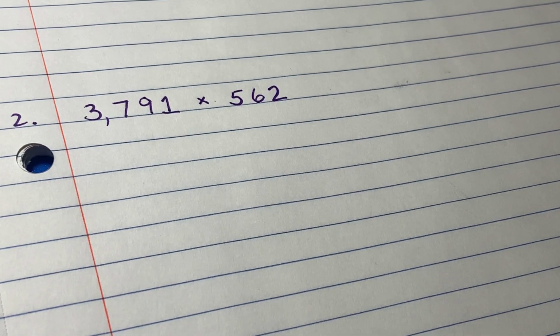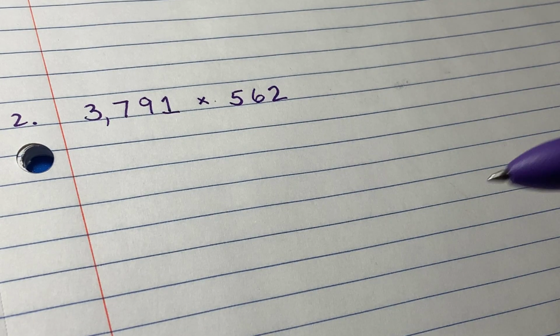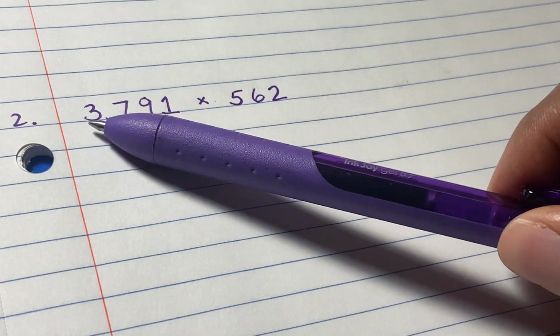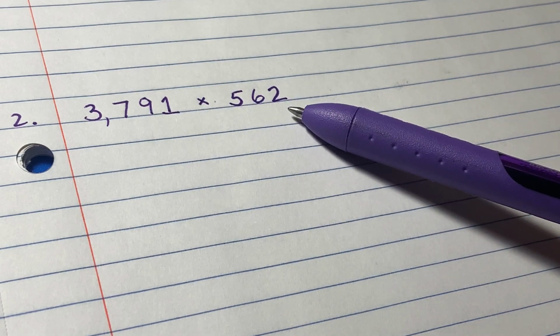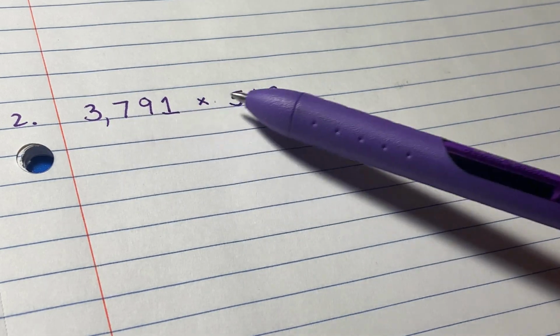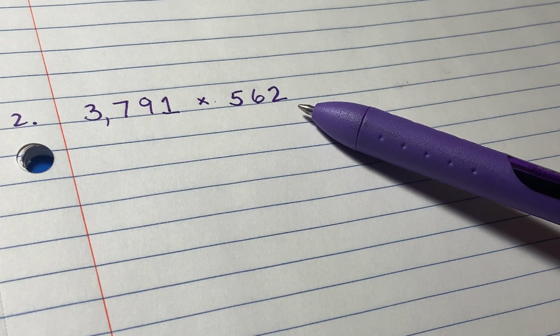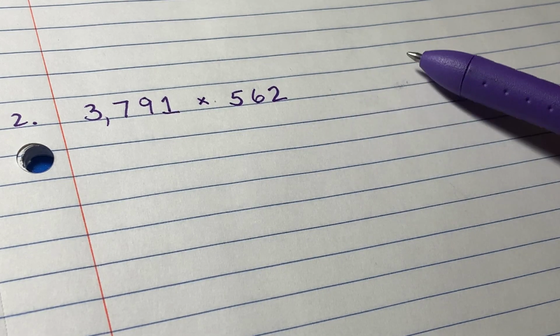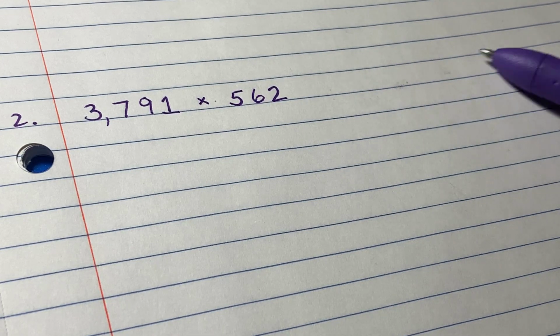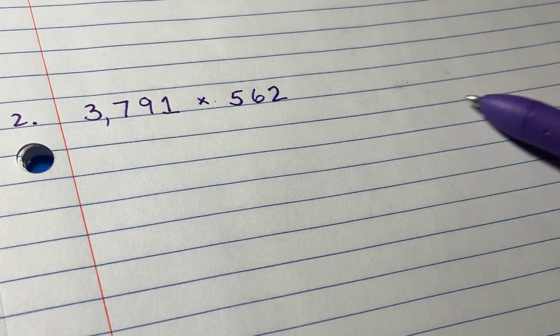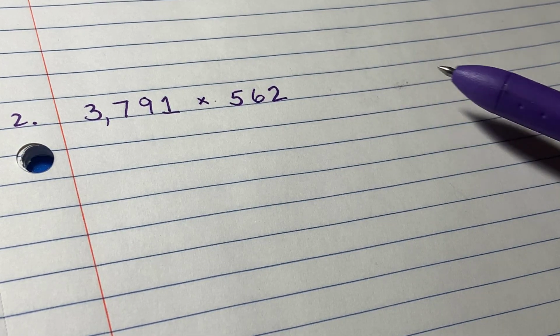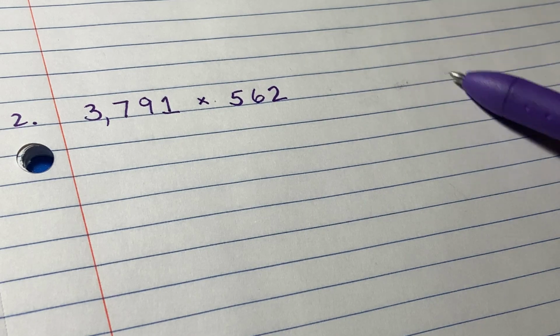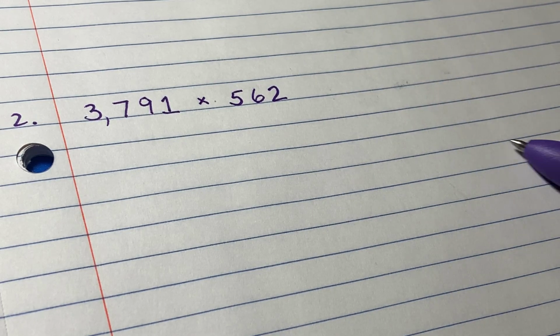All right, so again, I need to create a grid. But this time, the grid's not going to be a 3 by 3. It's going to be a 4 by 3. Okay, 4 digits and 3 digits. Now you might say, well, Mr. Barbier, do I make it 4 columns going down and 3 rows going across? Or do I make it 3 columns going down and 4 rows going across?